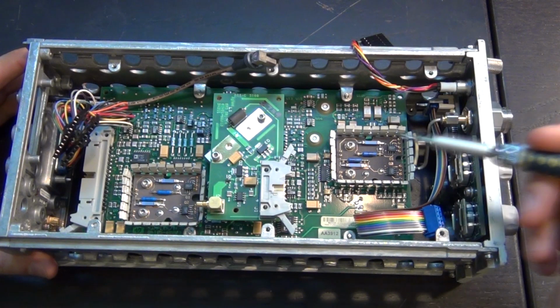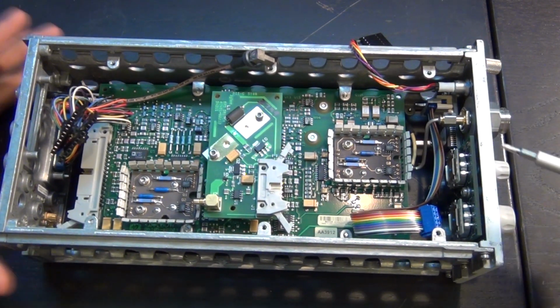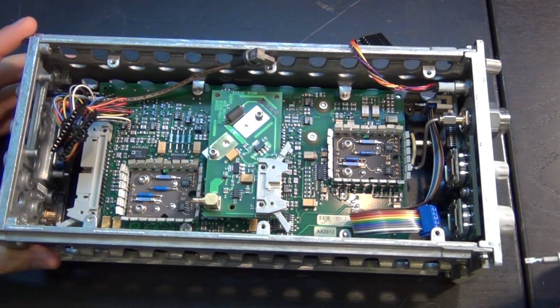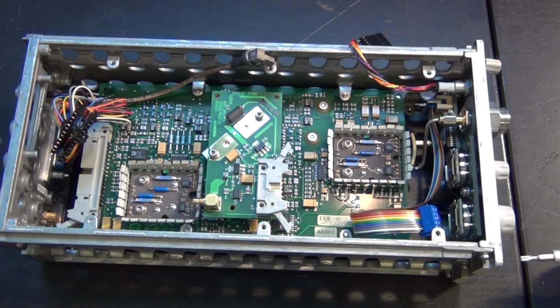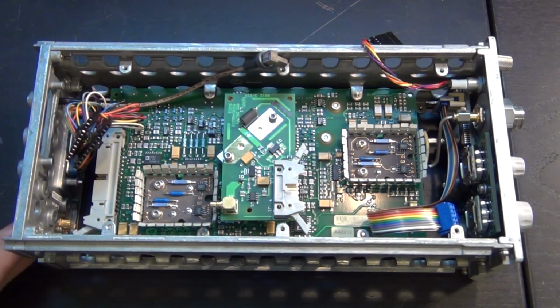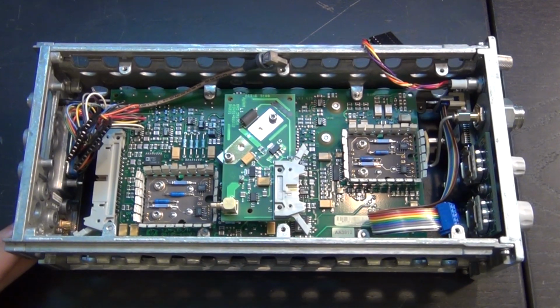Totally separate board, obviously designed in conjunction with the sampler, kept separate from everything else, uses a different PCB material altogether. So we can continue to take it apart further and eventually get those modules out.